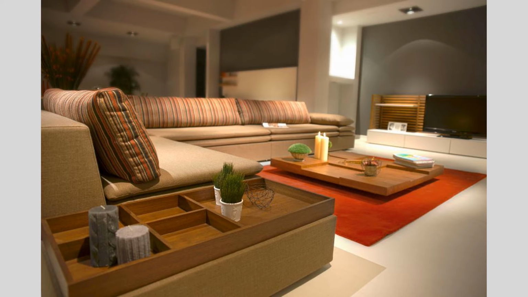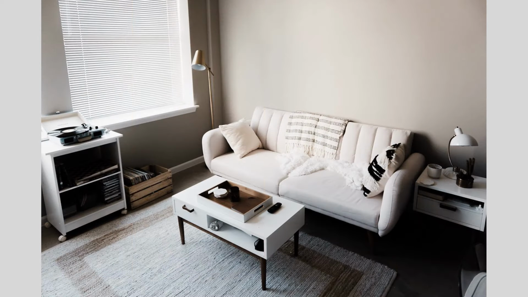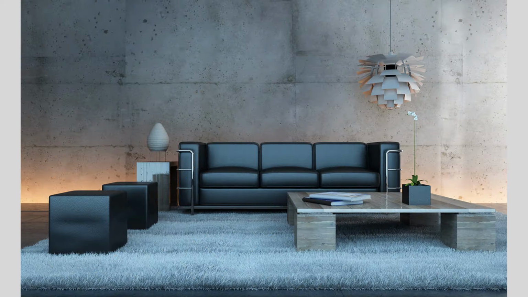Modular design. Some modern sofas are designed in modular configurations, allowing you to customize the seating arrangement based on your needs.